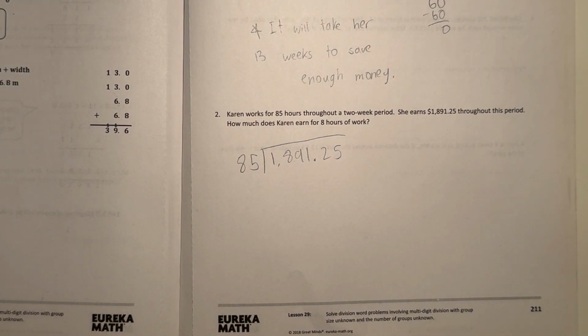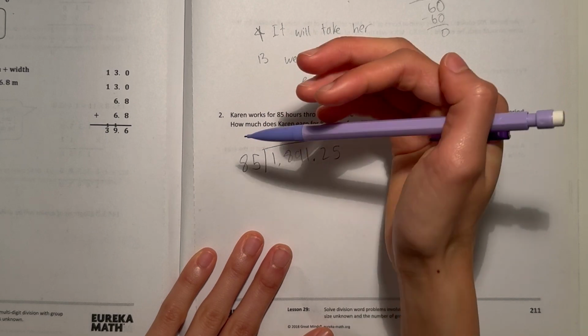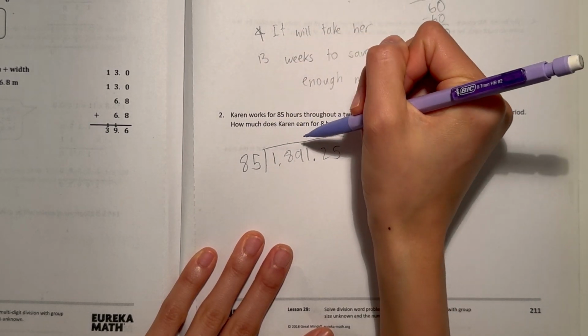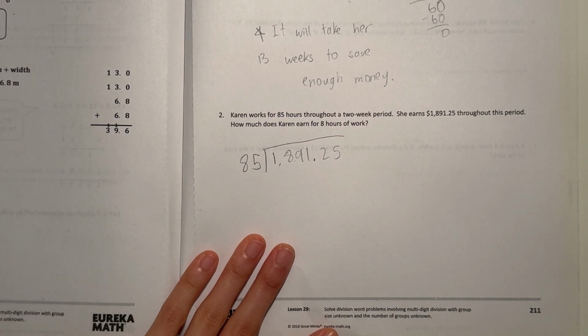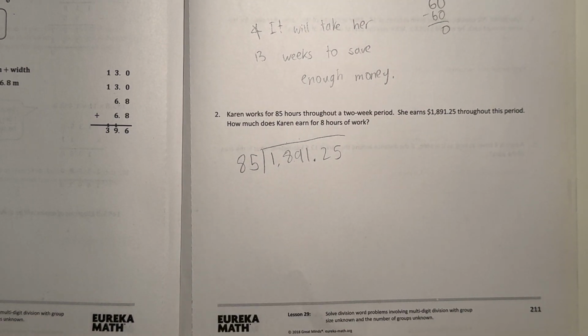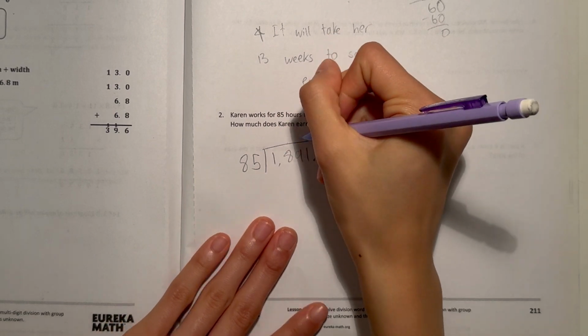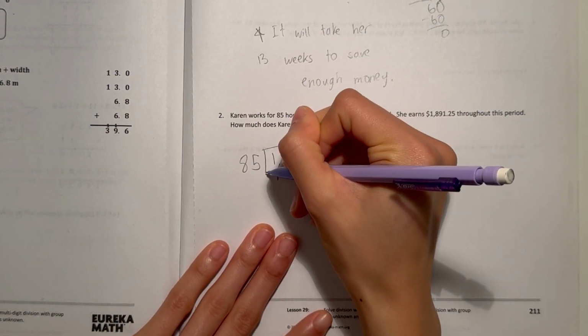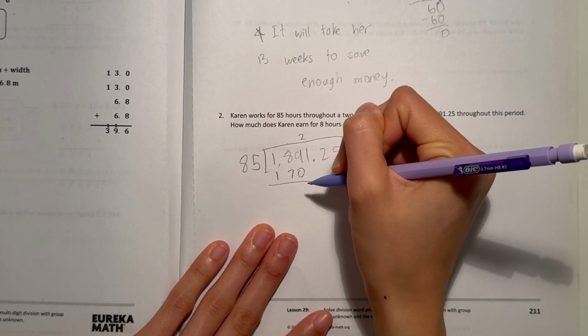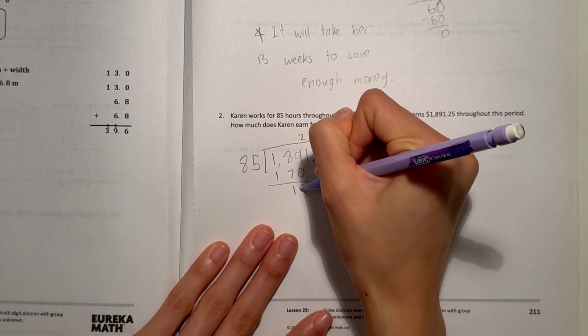So let's start. 85 can't go into 18, so 189. 85 can go, I think, 2 times. Yeah, 2 times, which is 170. 189 minus 170 is 19.